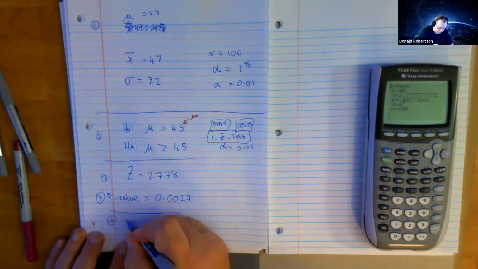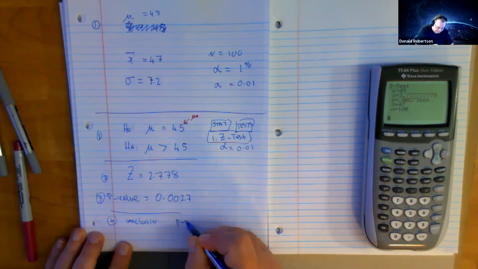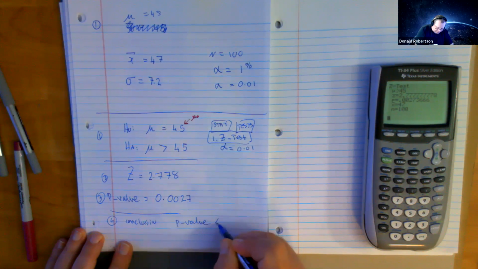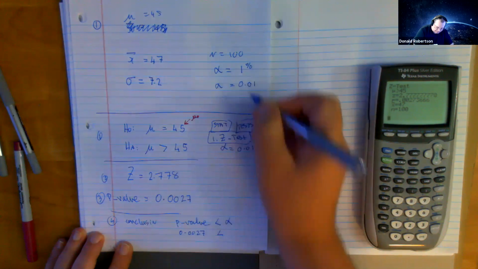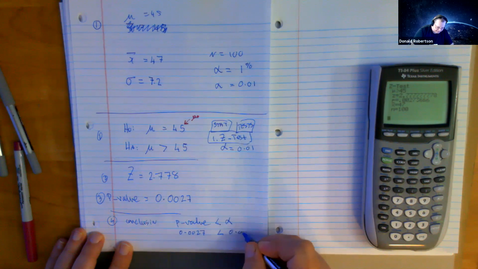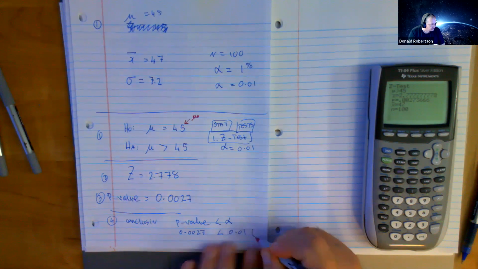Now, in conclusion, we check, is the p-value less than alpha? So in this case, it's 0.0027. Is it less than 0.01? Would you agree in this case the answer is yes, it is? Would you agree that is less than that?